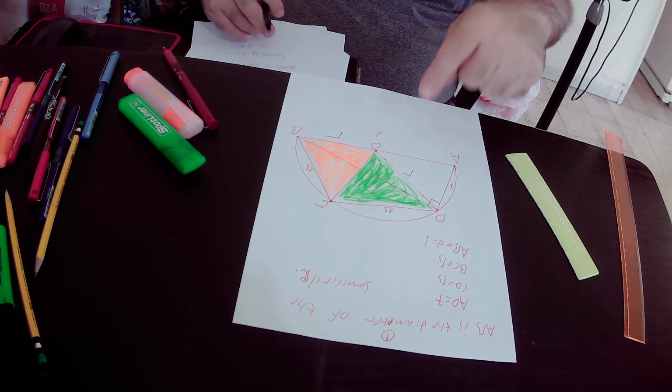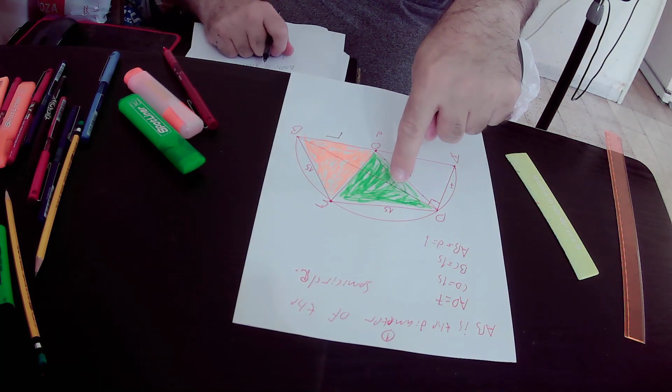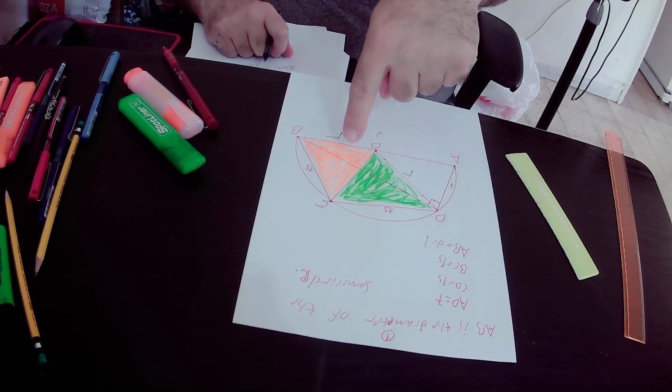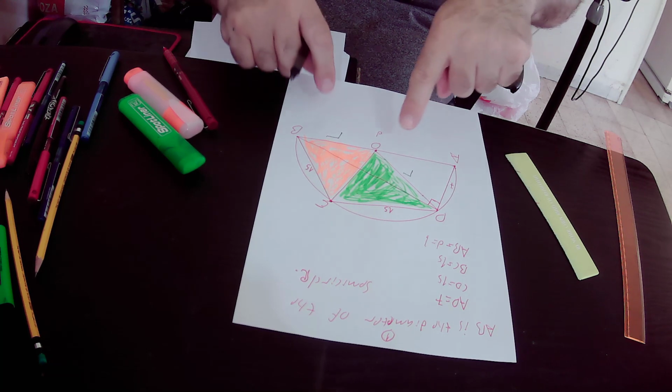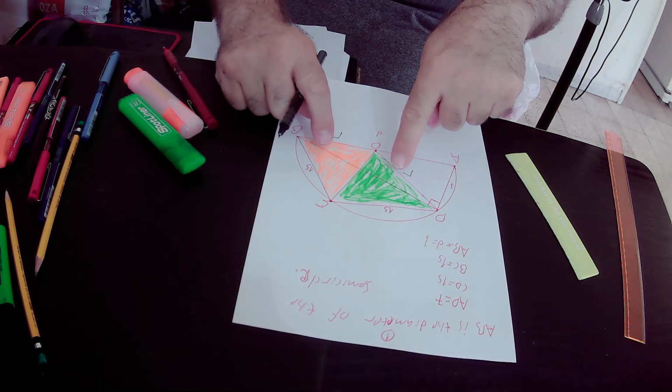We proved that all the sides of the green triangle are equal to all the sides of the orange triangle. Therefore, those two triangles are congruent to each other.